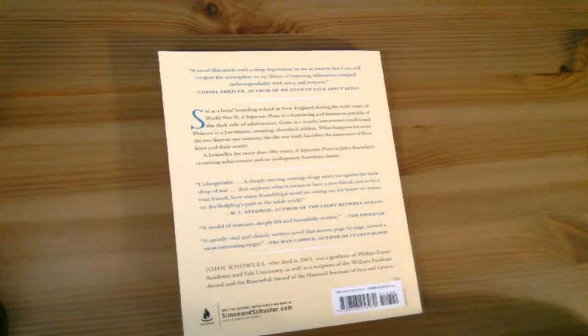Unforgettable, a deeply moving coming-of-age story, set against the backdrop of war, that explores what it means to have a true friend and to be a true friend, how some friendships mold us, stamp us, for better or worse, on the fledgling's path to the adult world, according to M.L. Stedman, author of The Light Between Oceans. A model of restraint, deeply felt and beautifully written, according to The Observer, and a quietly vital and cleanly written novel that moves page by page towards the most interesting target, Truman Capote, author of In Cold Blood.